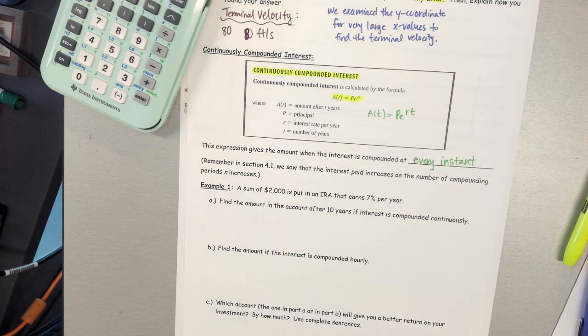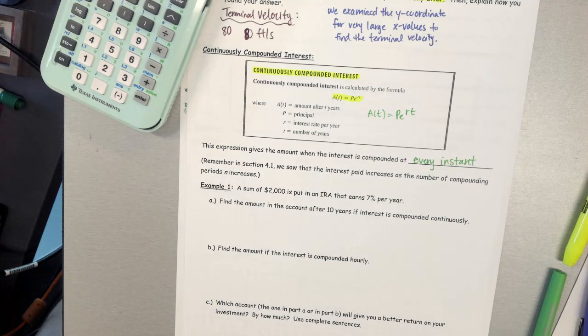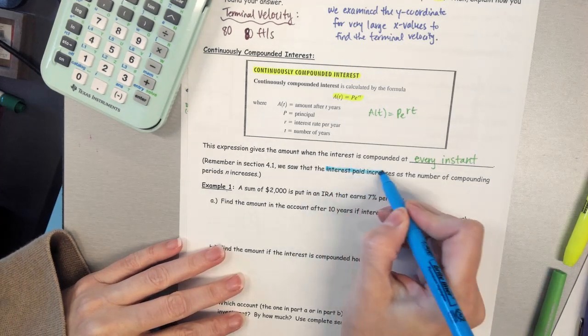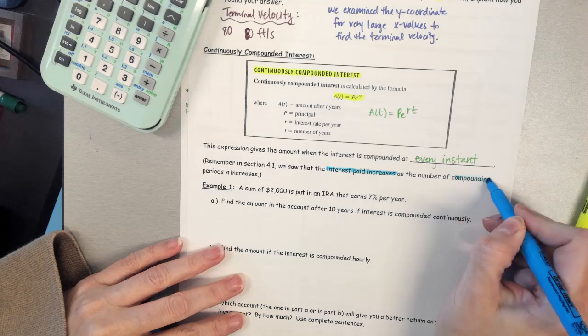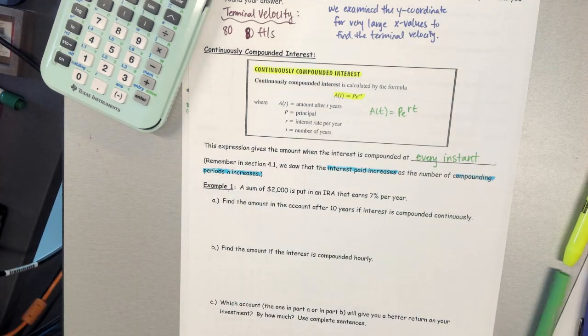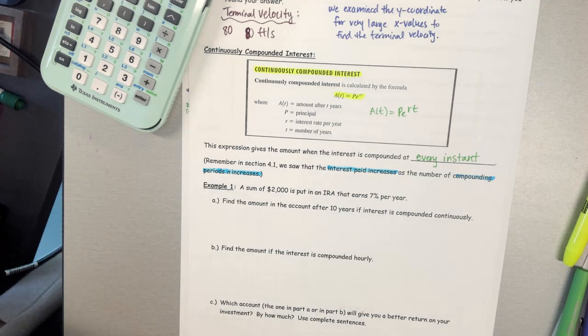In 4.1, we saw that the interest paid increases as the number of compounding periods increases. So the more you compound it, the more money you get under the same conditions. So we're going to do some different comparisons here. The interest paid is going to increase as the number of compounding periods n increases. Those have to be under the same conditions though. You can't invest more money or have a different rate.